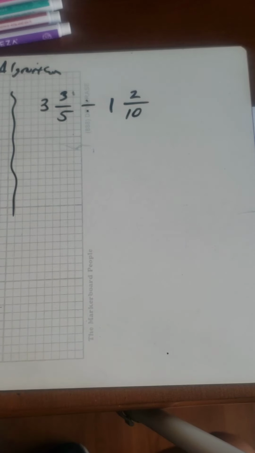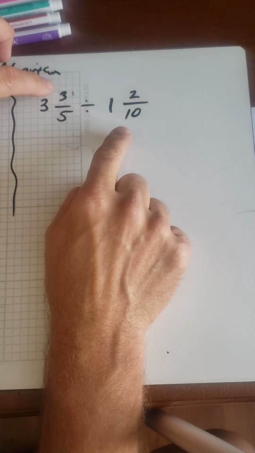Not this particular problem, but it's possible that you might think, oh, I could simplify it.